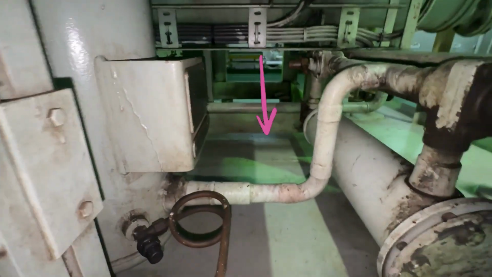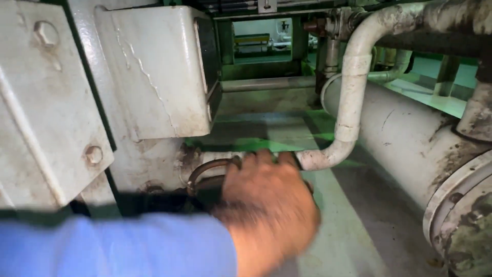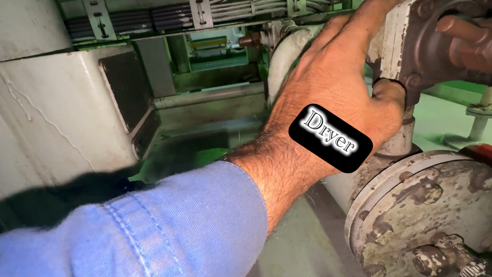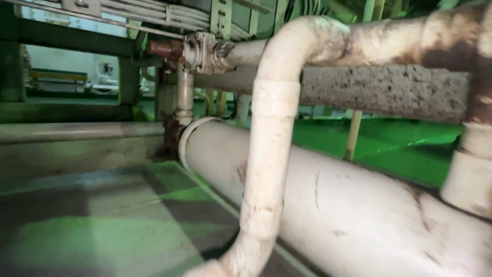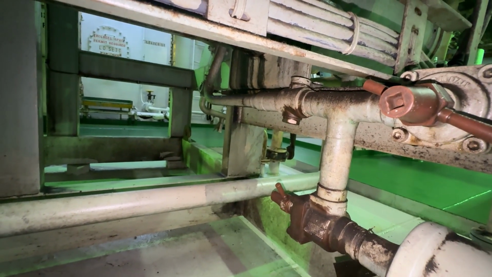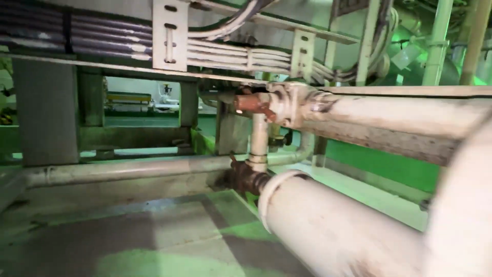And from the receiver, the liquid R22 flows into the dryer. By the way, inside the dryer there is silica, which is used to remove moisture. And from the dryer, the liquid R22 will flow into the separator.